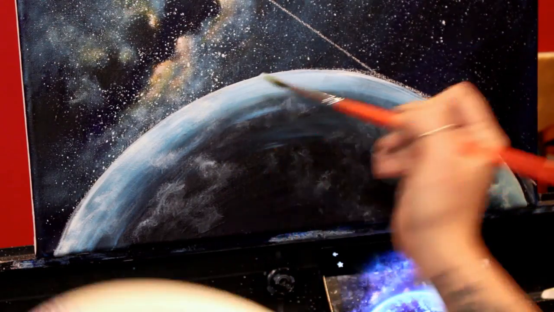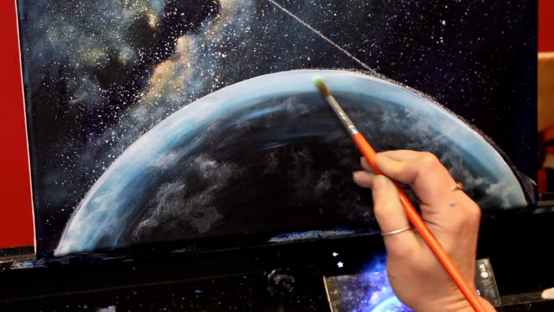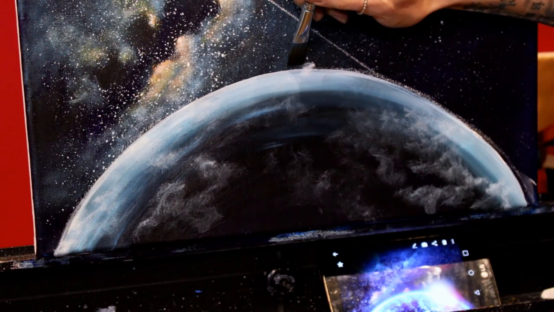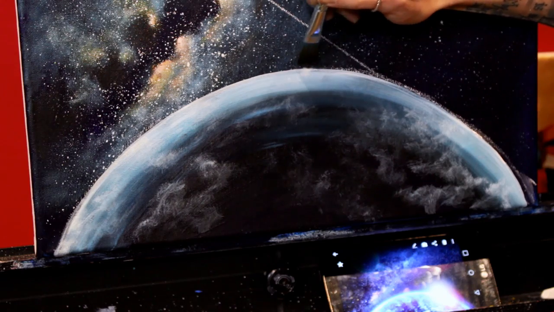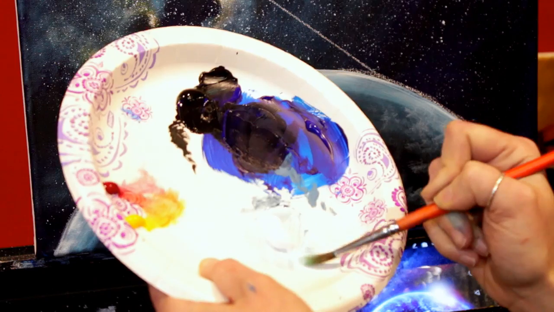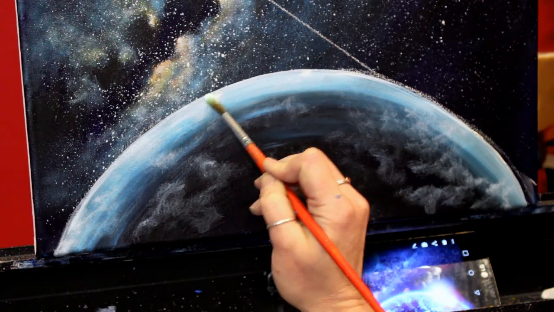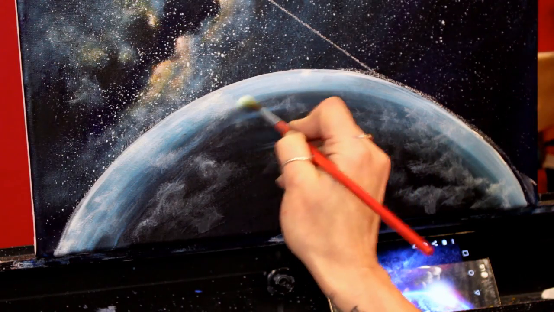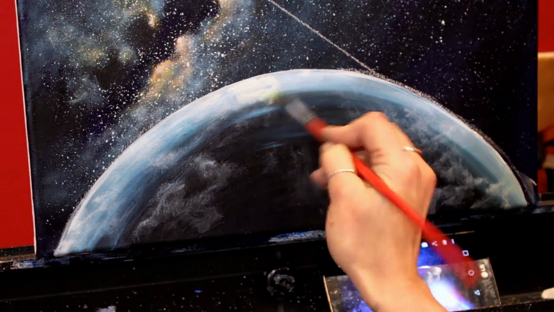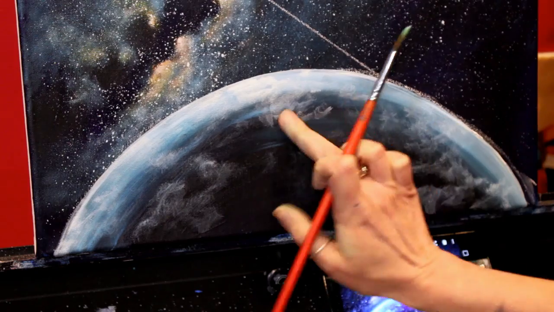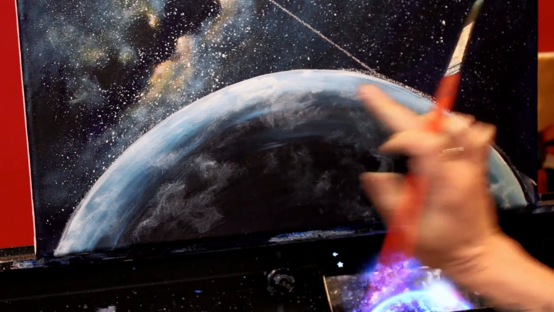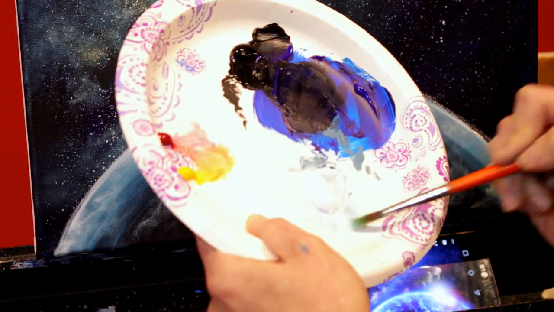If your cloud happens to get outside of your planet, just quickly, before that gets a chance to dry, take a damp brush and you can easily wipe it away. It's always good to make sure you have a damp brush on hand for things like that. You can always wipe it with your finger if you're getting some shapes that are just a little too regular from the brush.